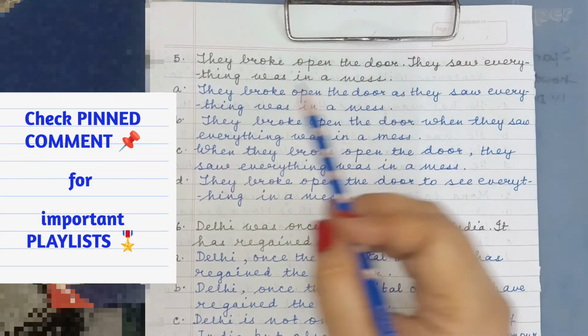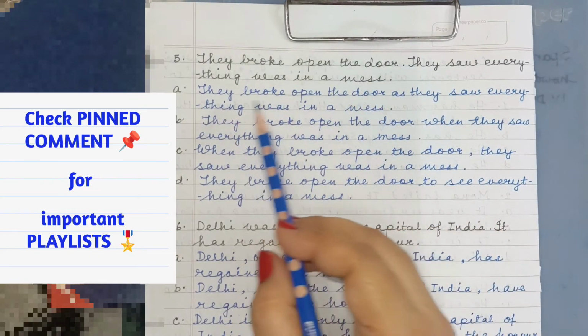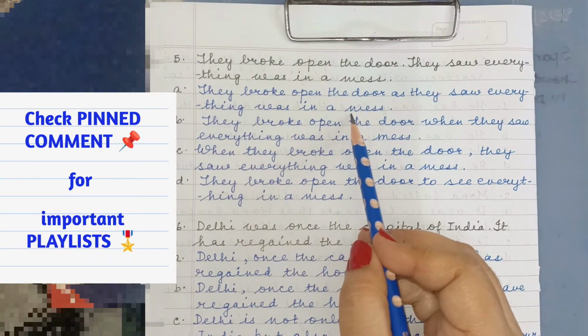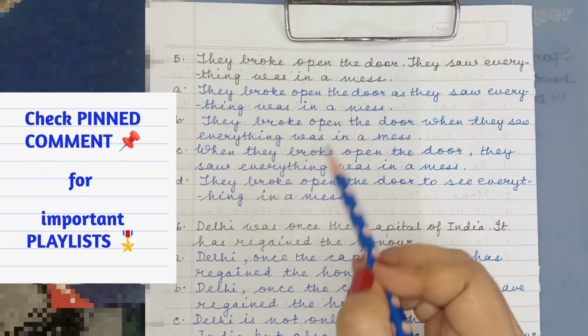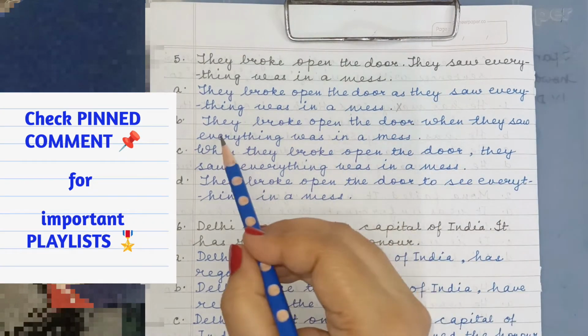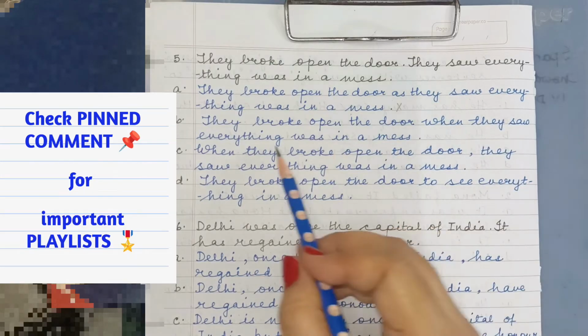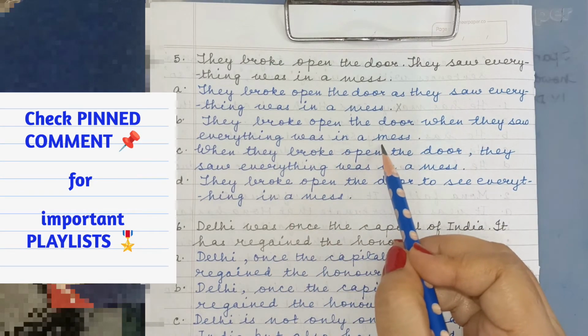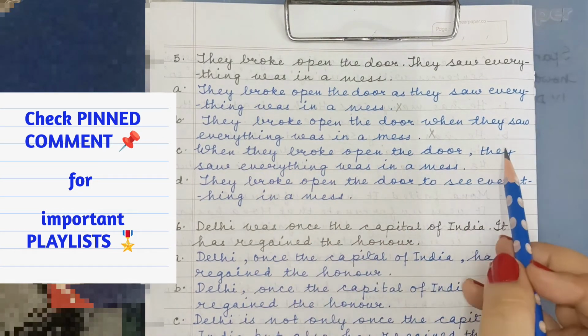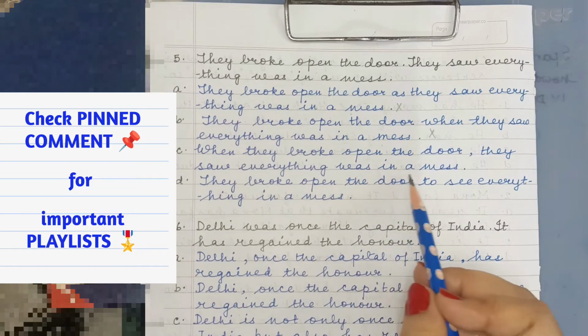They broke open the door. They saw everything was in a mess. They broke open the door as they saw everything was in a mess? No. They broke open the door and then they saw everything was in a mess. Eliminate it. They broke open the door when they saw everything was in a mess. They did not see the mess before opening the door. Again, incorrect.